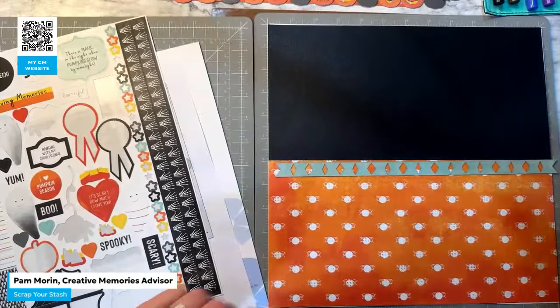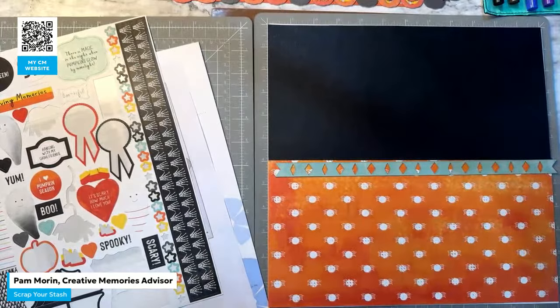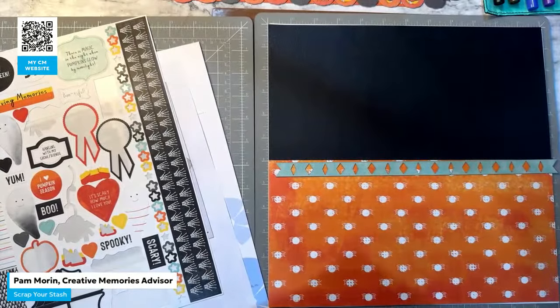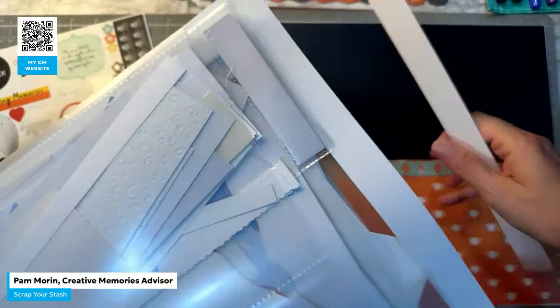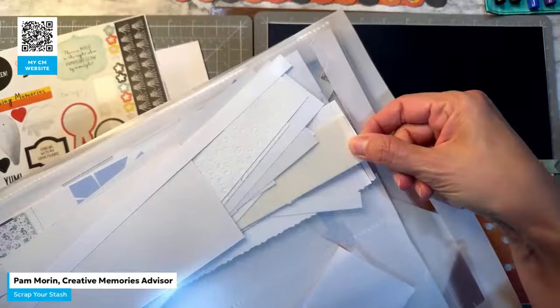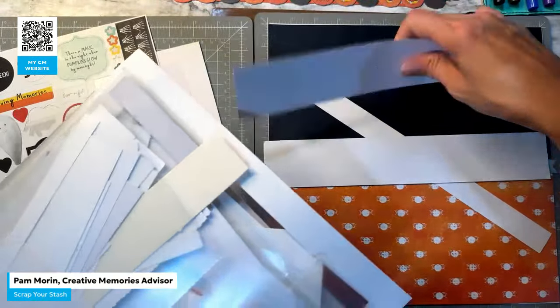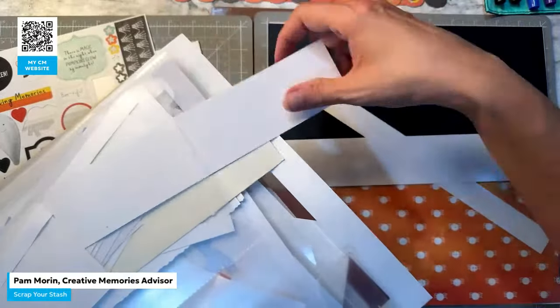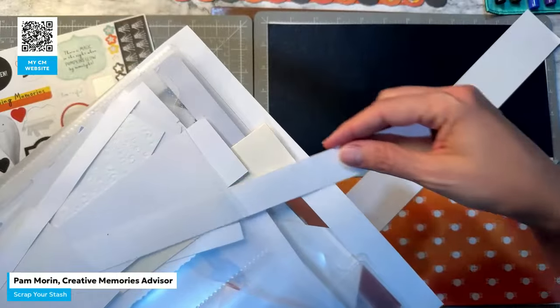Okay. Now, I talked about welding these two together, so I want to show you that technique. I'm going to just grab my pack of bits and pieces, and I'll grab a white. It doesn't have to be white. If you have another piece of cardstock that you want to use, that's fine too.